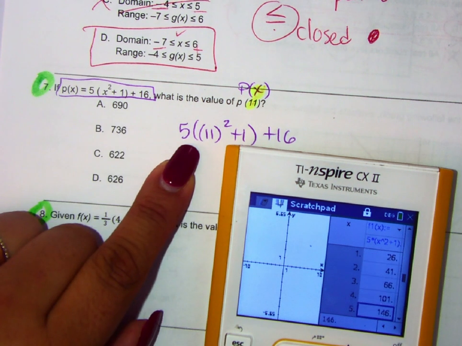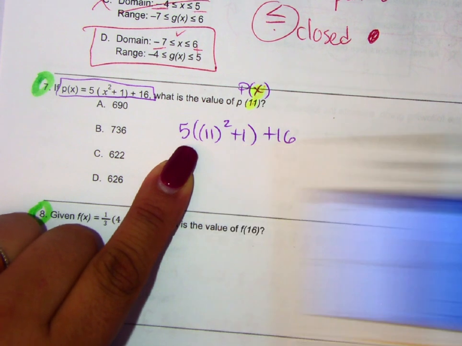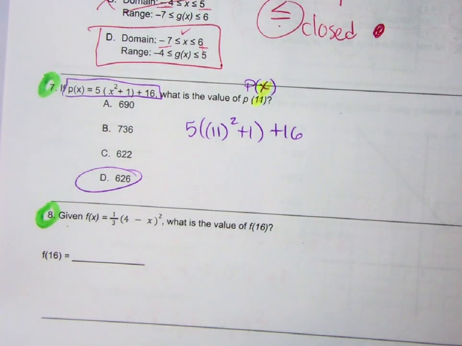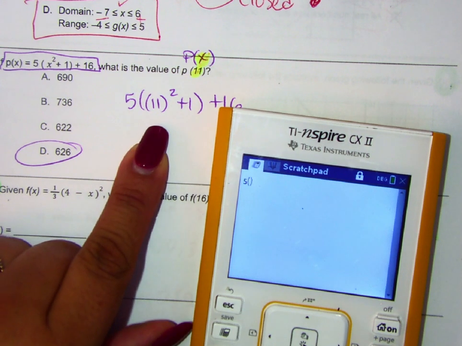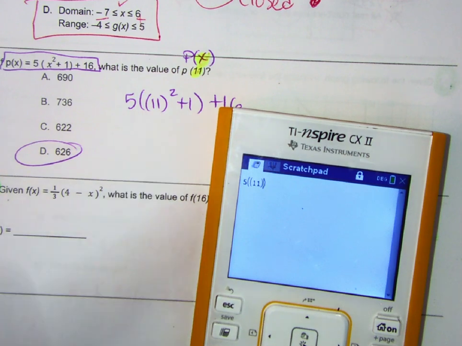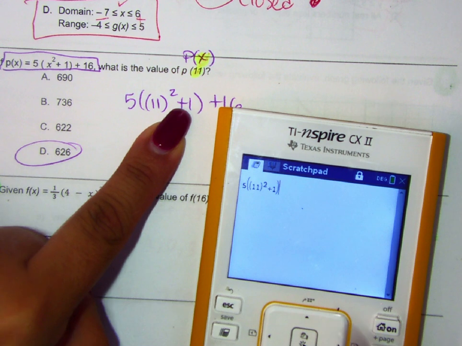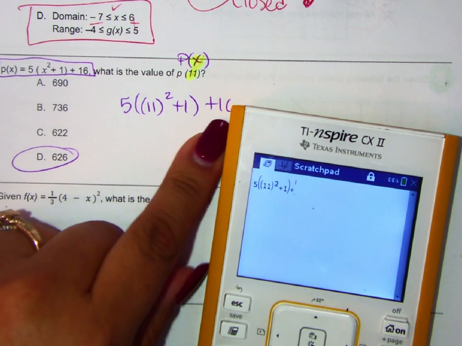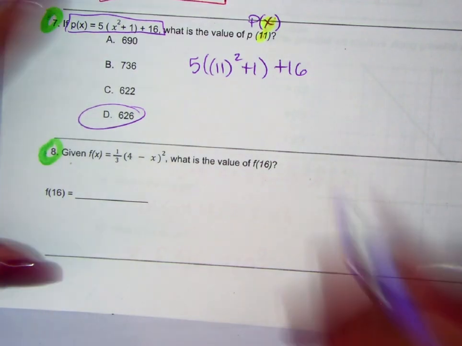So then you look for when x is 11, and that is 626, which is right there. Or once again, you could have typed it as 5 parentheses, another parentheses for substituting the 11, squared plus 1, get out of the parentheses and add 16. So that's 626. All right, we'll have 1 minute left before the bell rings.